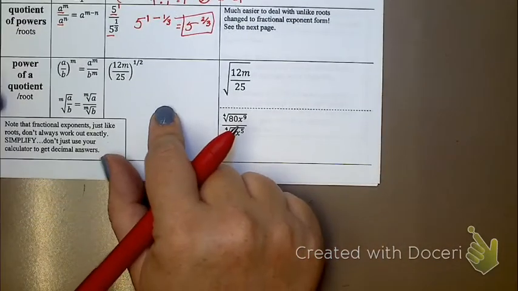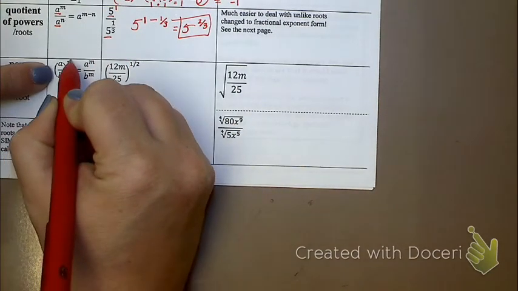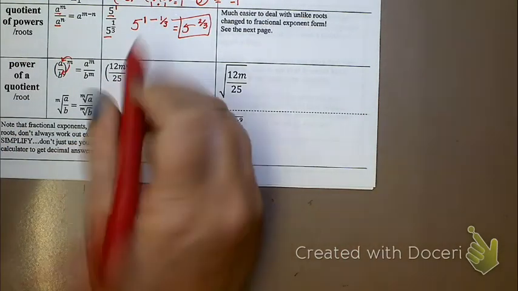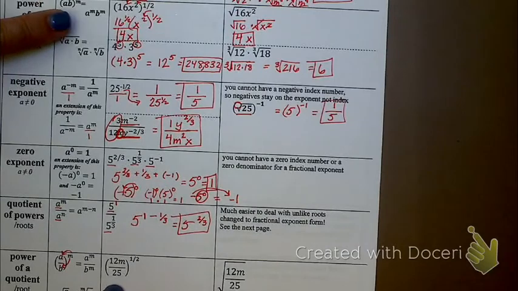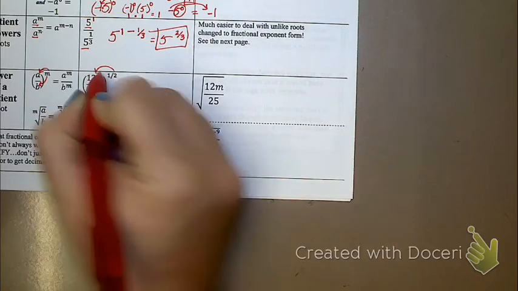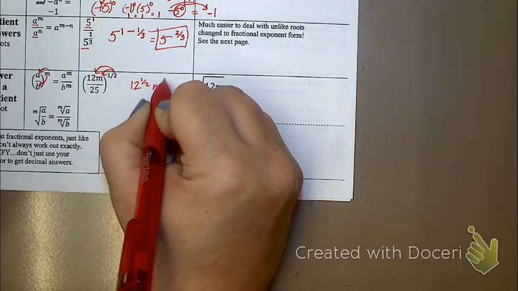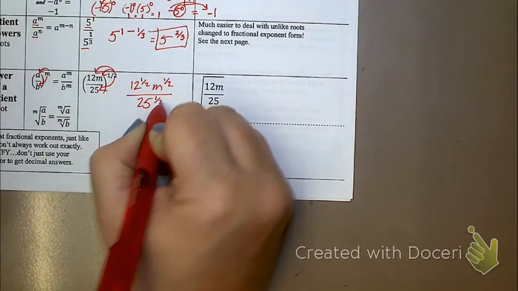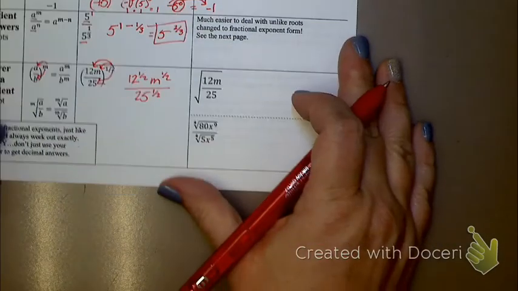Okay. Next one, power of a quotient. If you have a fraction with an exponent, that exponent has to go to both the top and the bottom. Now, this example kind of uses this rule and the rule up here because I have more than one thing on the top. So pretty much everything's got to get that 1/2 power. I have to have 12 to the 1/2, m to the 1/2, and 25 to the 1/2. And if there was more than just the 25 on the bottom, every part of the bottom would also get that 1/2 power.